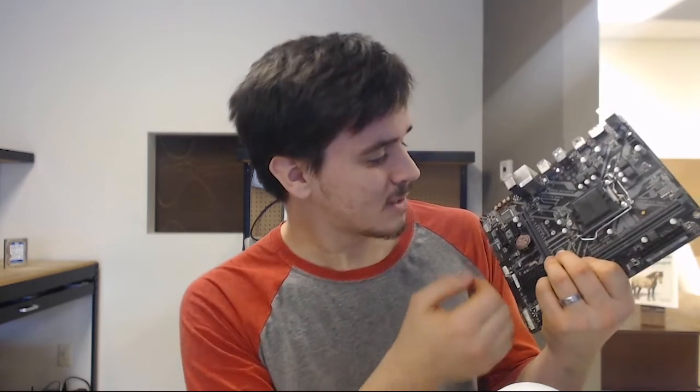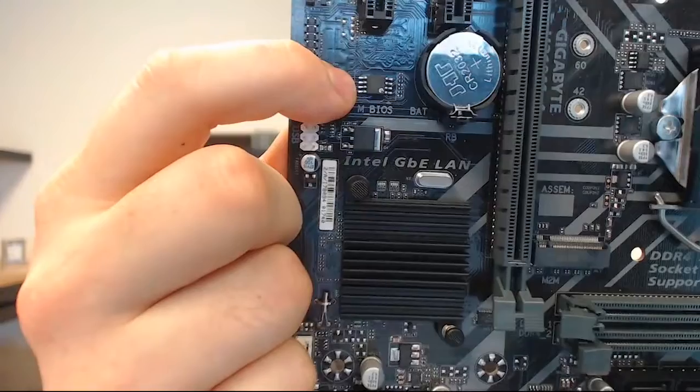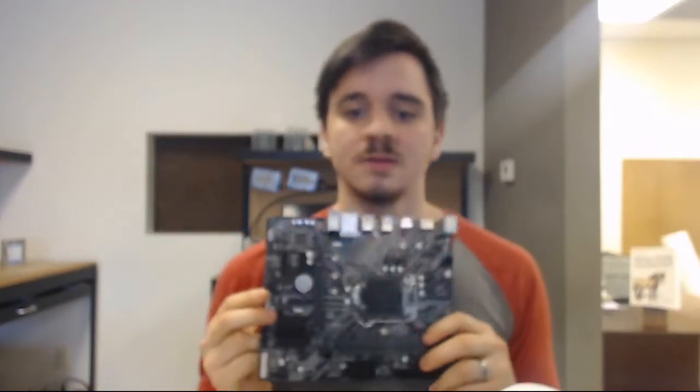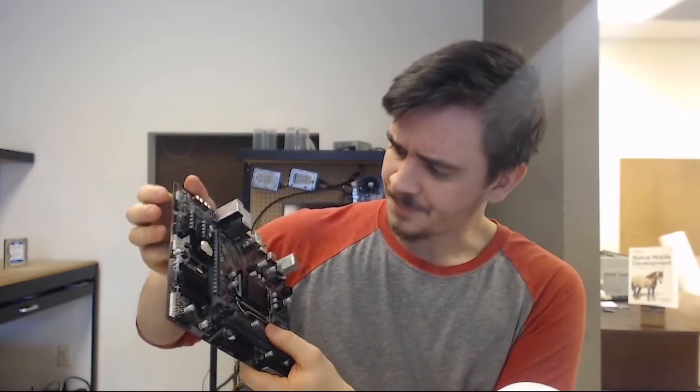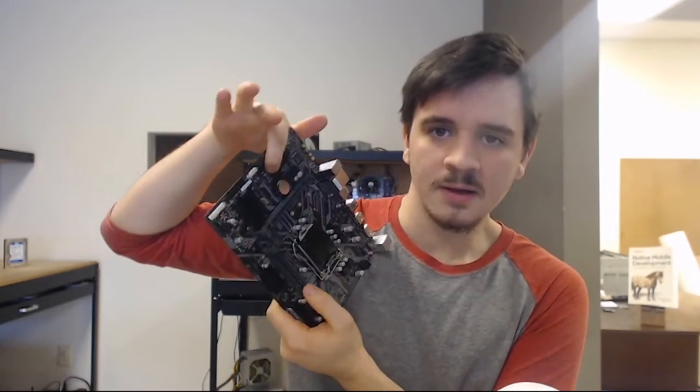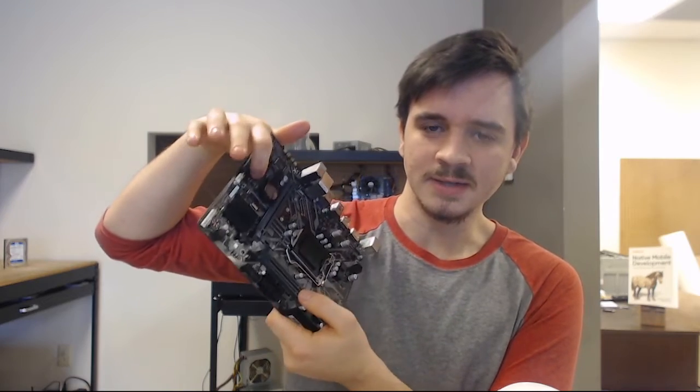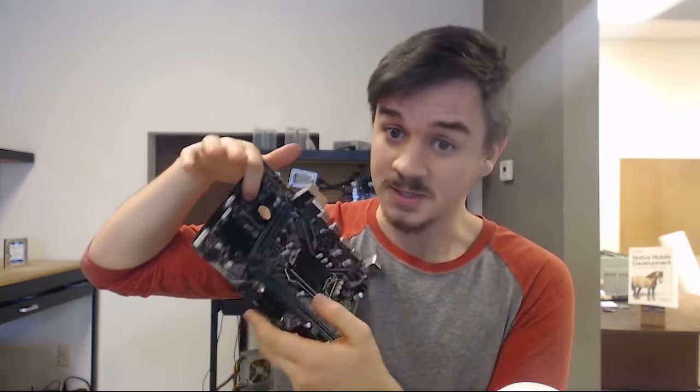So on this board, let me point to you the chip. There it is. It says MBIOS. That is on my little Gigabyte H310M Micro ATX board if you're interested. This one chip loads the code, and it loads this basic input-output system. It's called a program. It's a program that executes code.